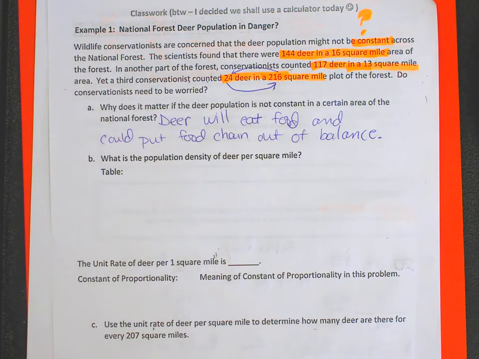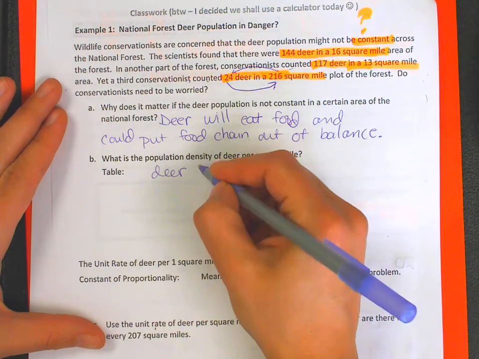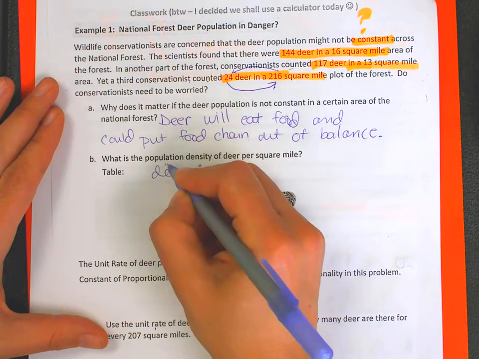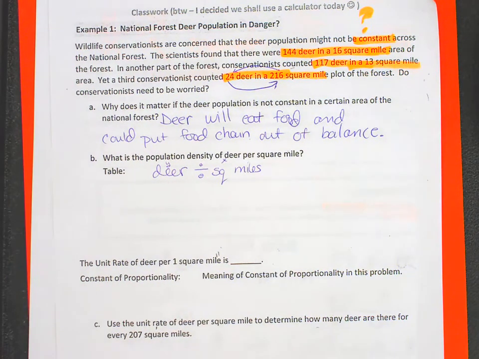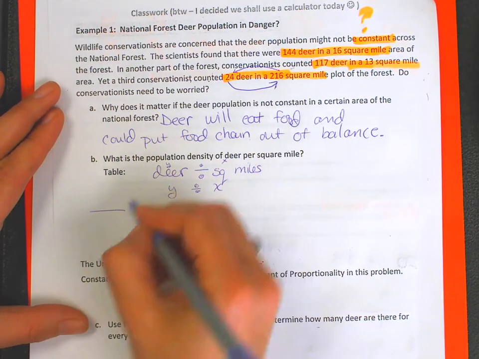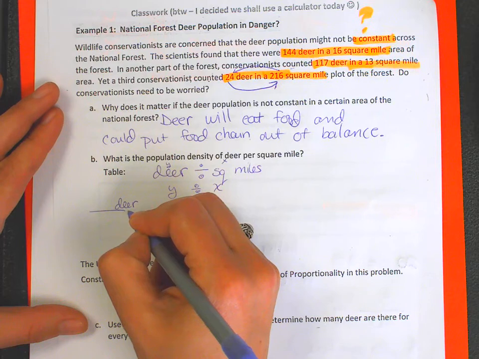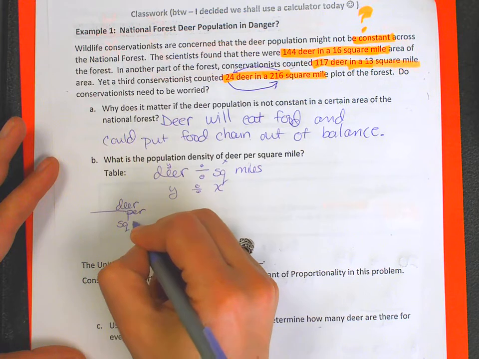But let's see if this is constant. Is the unit rate always the same? So you have to think, what depends on what? Do the deer depend on the square miles, or do square miles depend on deer? How many deer you see will depend on how big the area is. So this is the Y, this is the X, the square miles. My deer depend on how much of an area I'm talking about. Okay? And we do the dependent divided by the independent. I want to know how many deer per, which means divide, not all the time, but most of the time, 1 square mile.